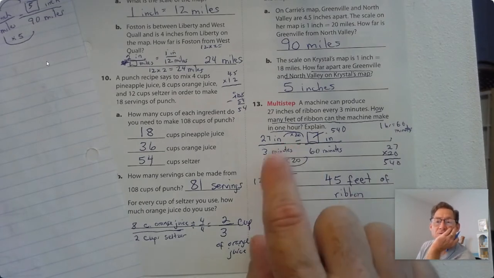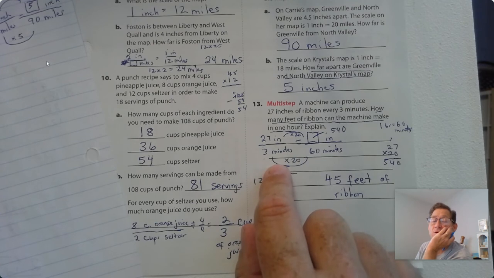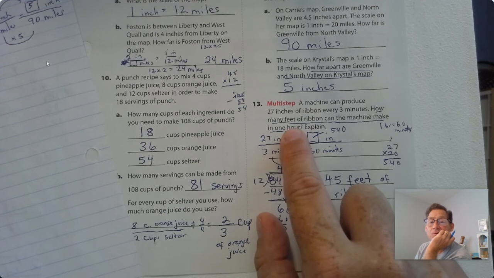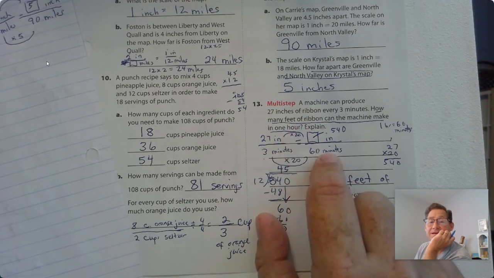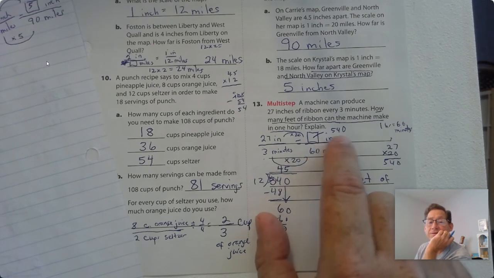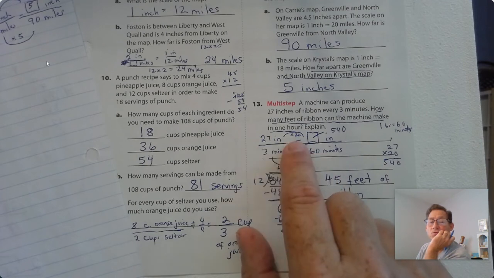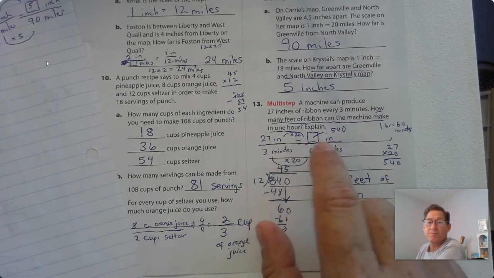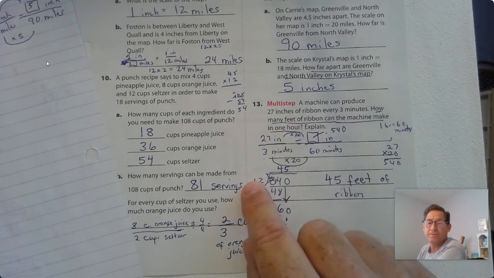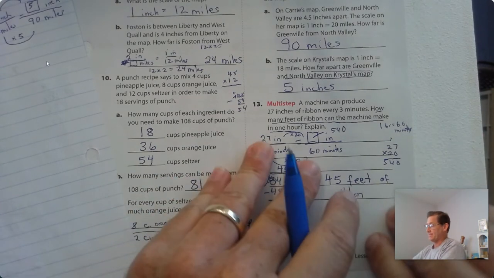Well, let's look at this again. So we had 27 inches every 3 minutes. And I went ahead and changed the hour into minutes. And I stayed consistent with the inches. So I found out that 3 times 20 gives us 60 minutes, and 27 times 20 is 540 inches. But the question said in how many feet? So we have to divide 540 by 12, and that gave us 45 feet. All right, number 14.